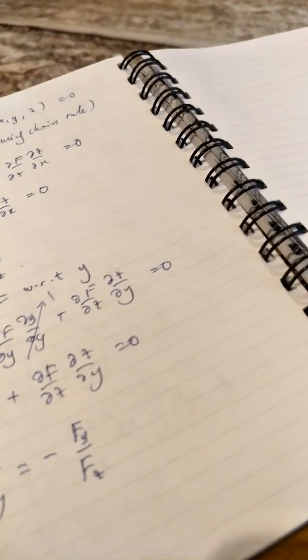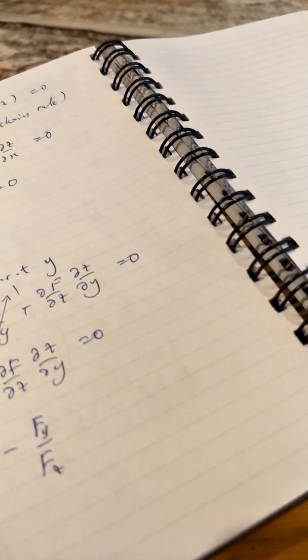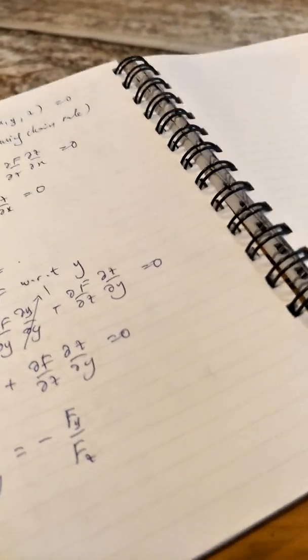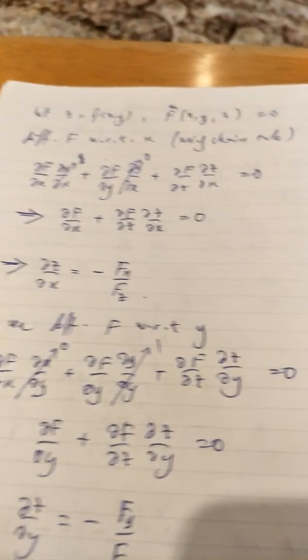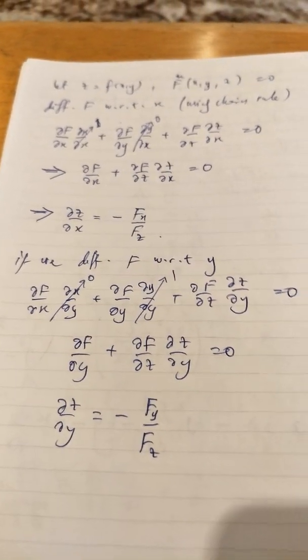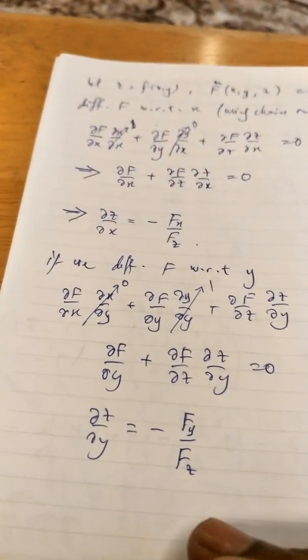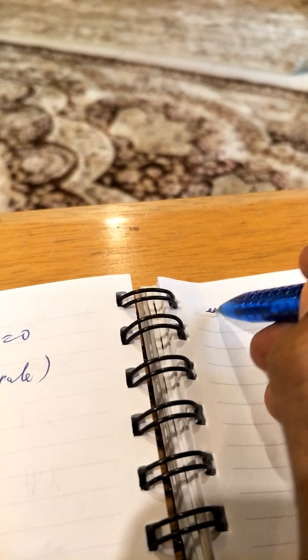Let me give you a very simple example to show how we can apply this formula. As in the case of 2 variables, now this is for the case of 3 variables.